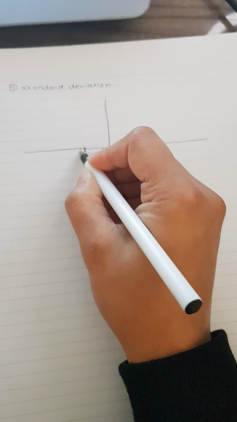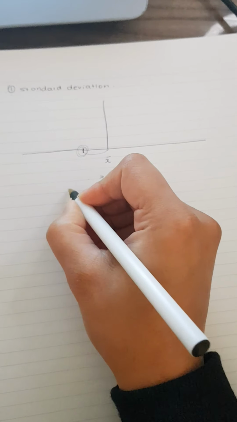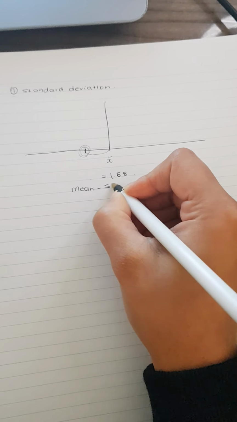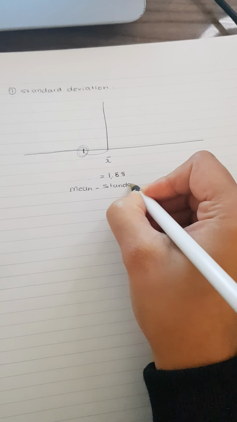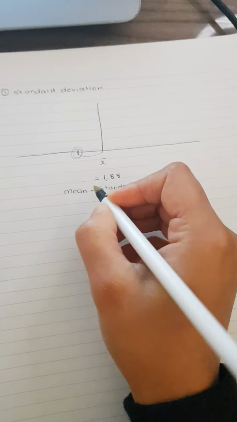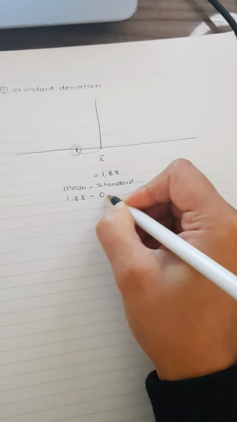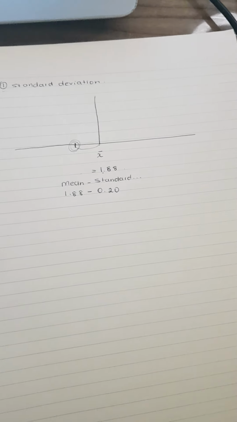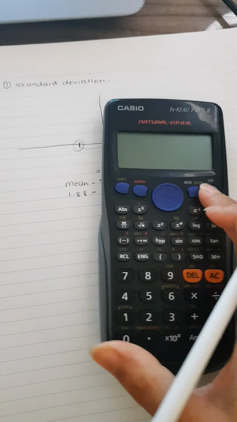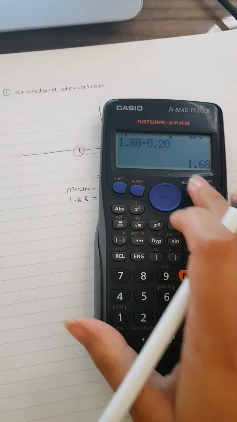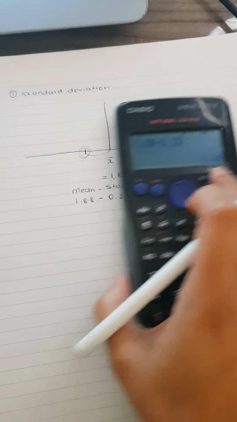So the mean was 1.88 and our standard deviation was 0.20. We're going to use a calculator for this simple thing. One standard deviation below is 1.68.